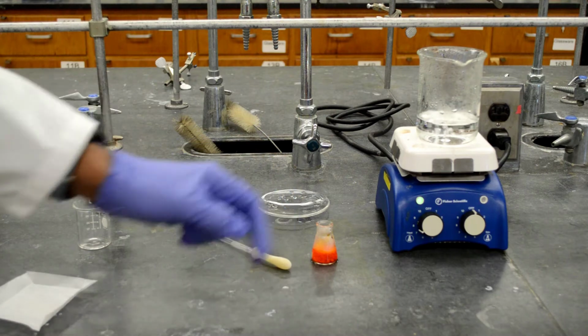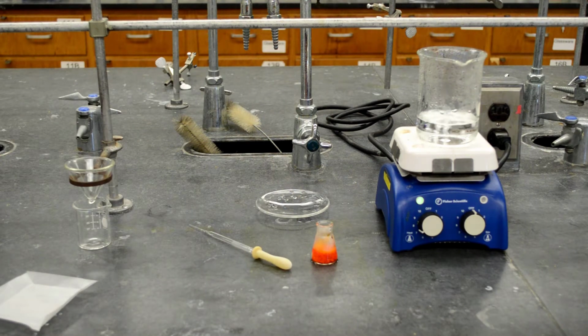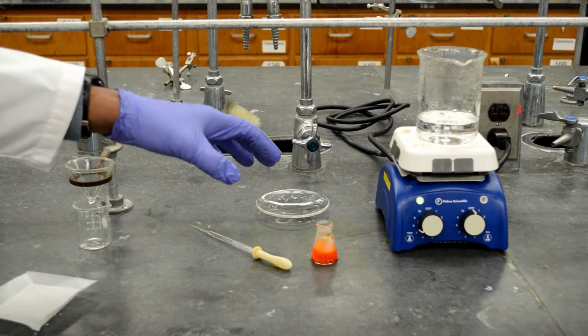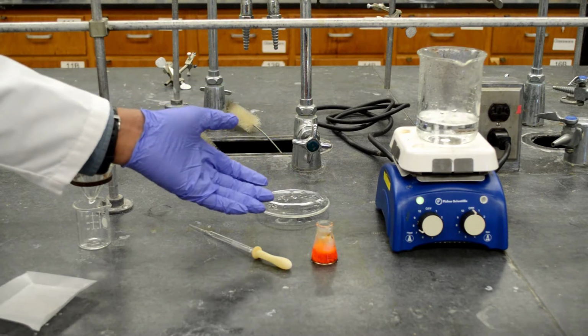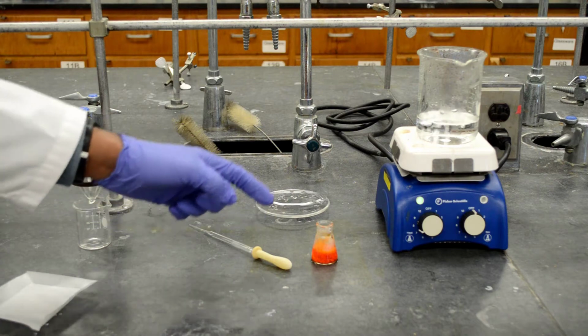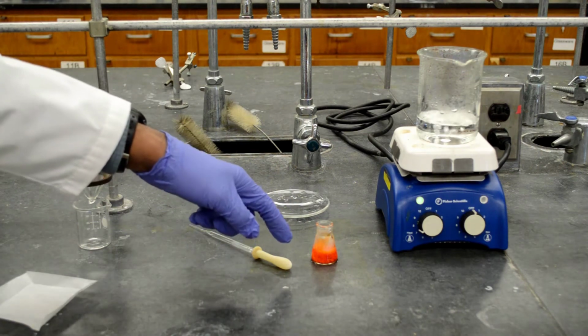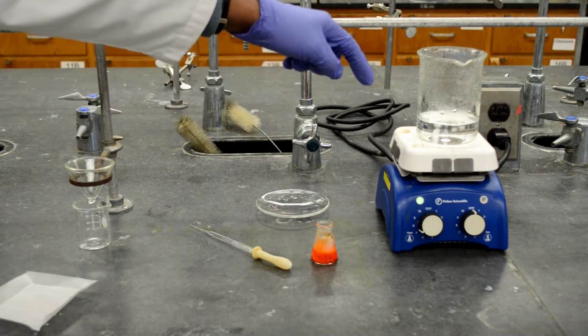Okay, I've added the hot water, but to improve the dissolving of our mixture into water, I'm going to stir the magnetic stir bar in the flask by putting the flask on the hot plate.